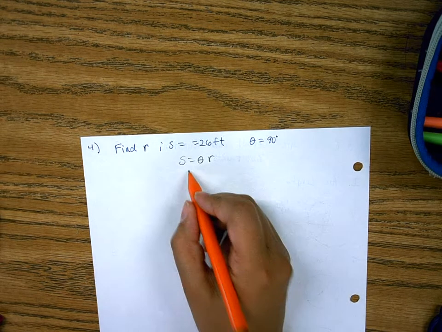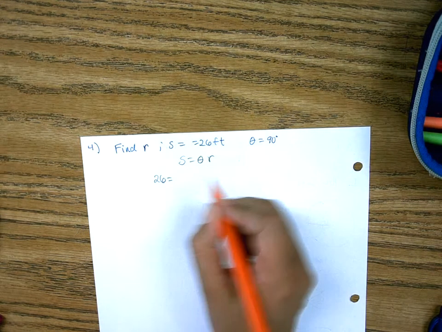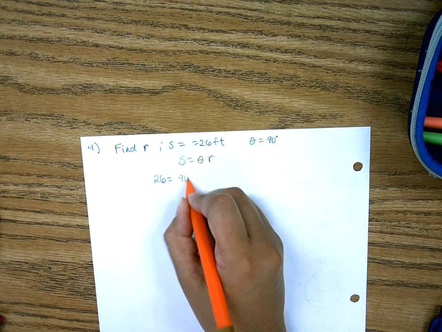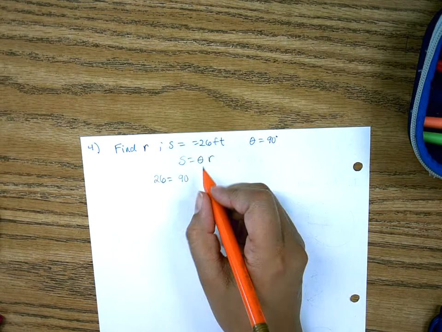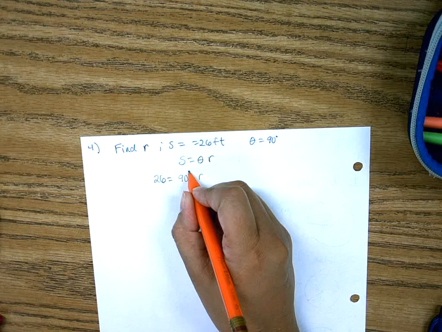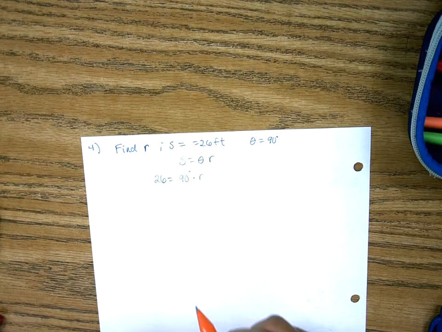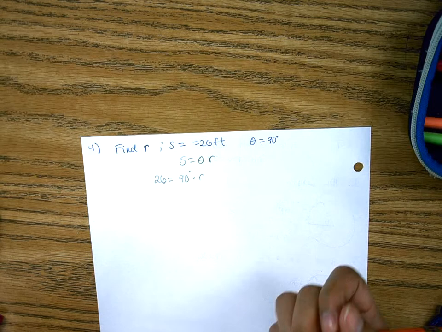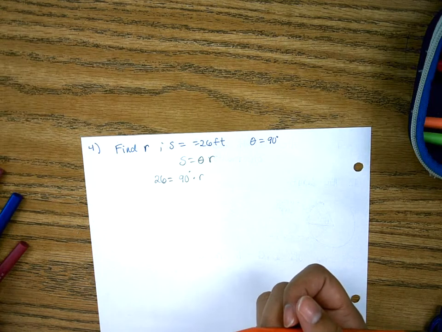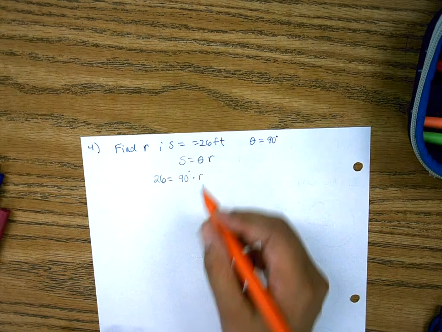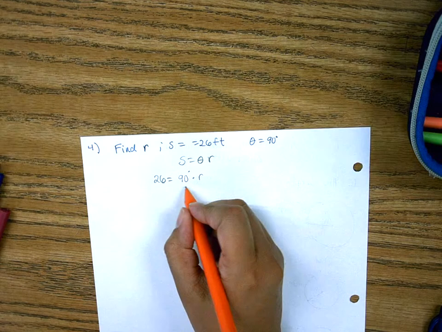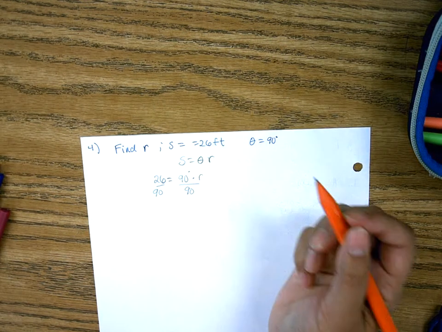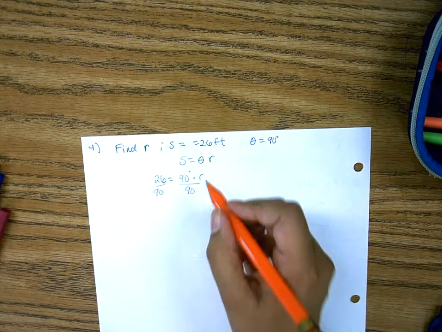Okay. S is 26, theta is 90, and the radius is what I'm looking for. Now, if you've already worked it out and you did it differently and you're like, wait, I didn't do that, I am making a mistake, and I'm making the mistake purposely because kids make this mistake quite often as well. Okay, so know that going in. If you did it this way and you're like, wait, I did it that way, then you're definitely paying attention so you don't make this mistake.